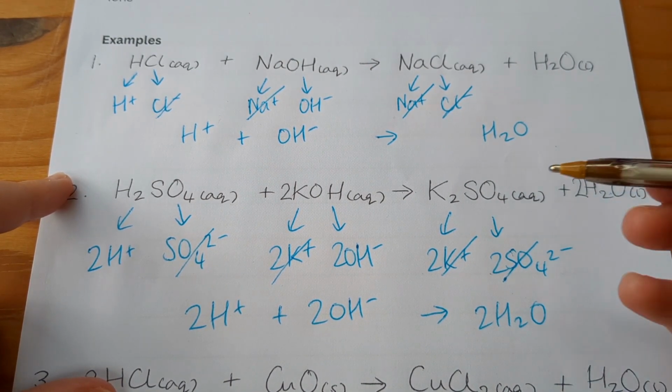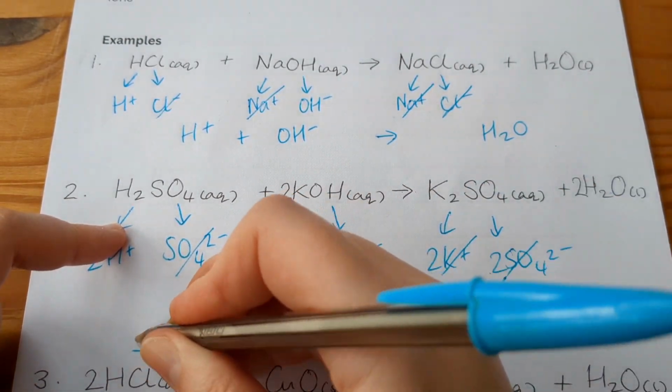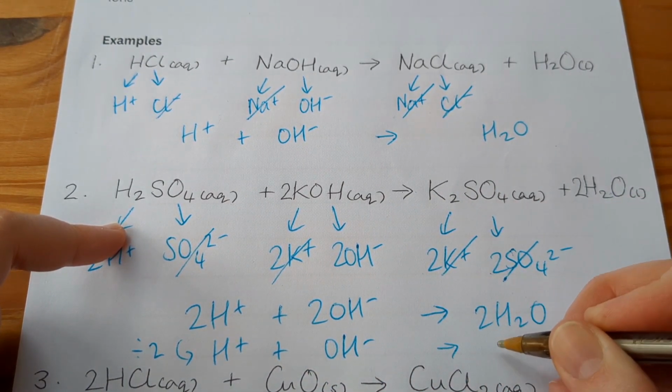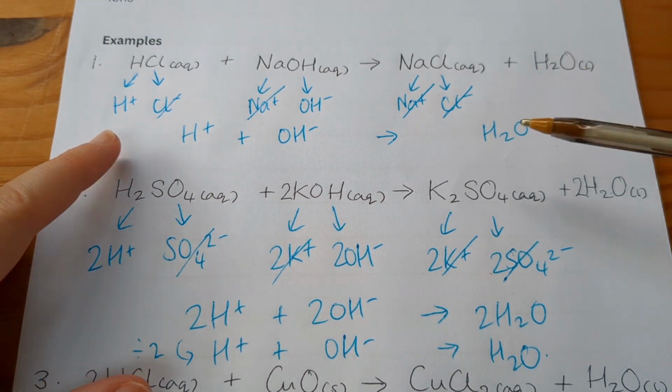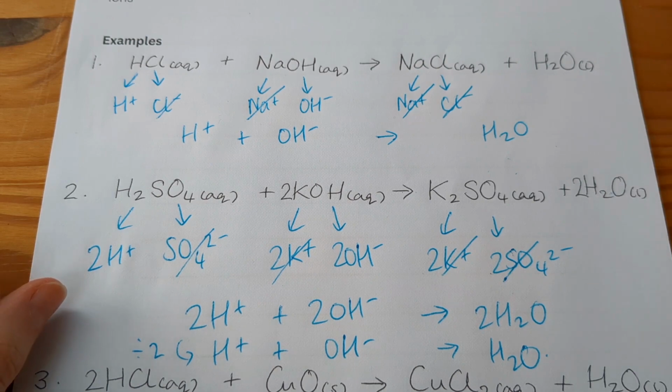And of course we can simplify that. If we divide everything by 2, we get H plus and OH minus, which gives water. So that's showing us that these are the ions that directly take part in this neutralization reaction.